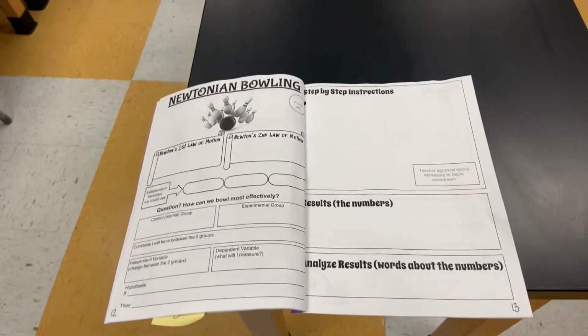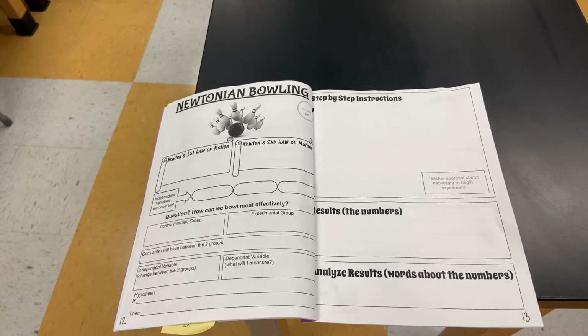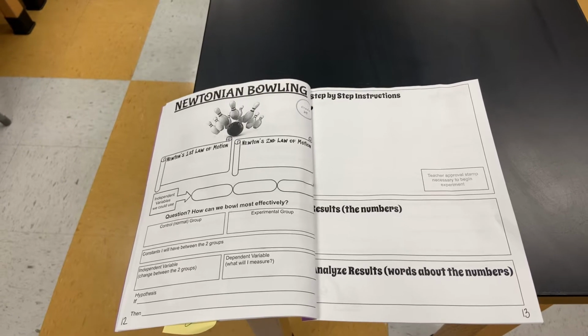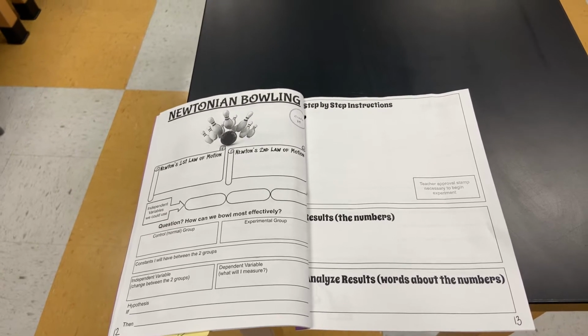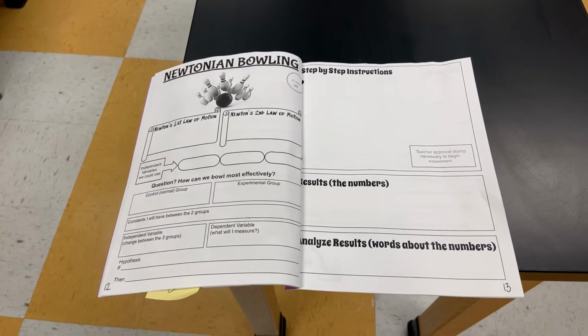Hi students, this is for all the students that were absent on the day we did our bowling lab. This is to teach you about Newton's second law and help you out with that. We had a lot of fun with the bowling lab, and we are on pages 12, 13, and 14.